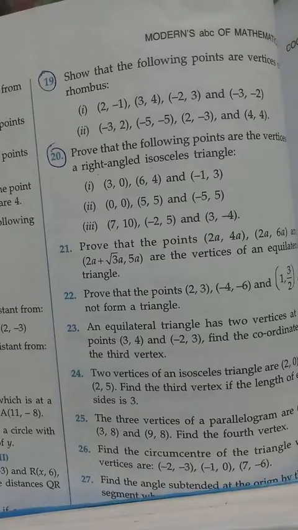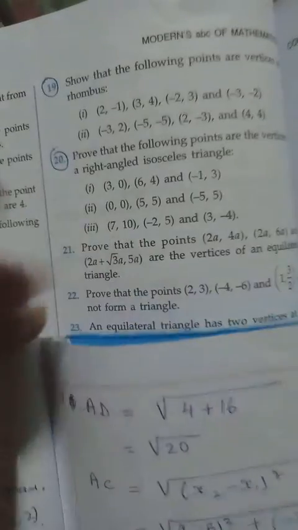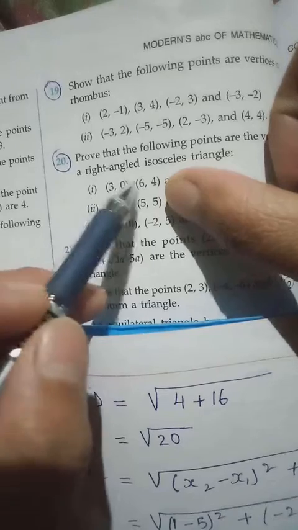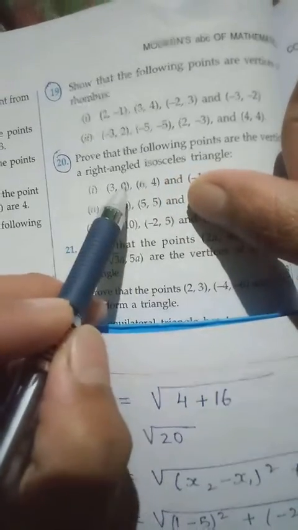So let's do it. Here we can take AB, okay? 3 minus 6 will be 3. 0 minus 4, 4.